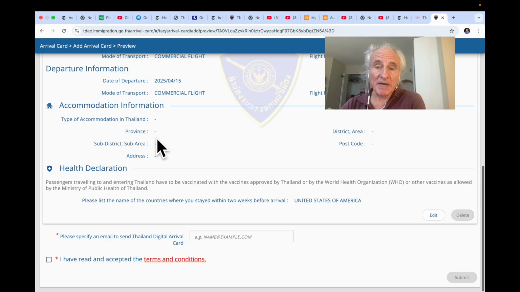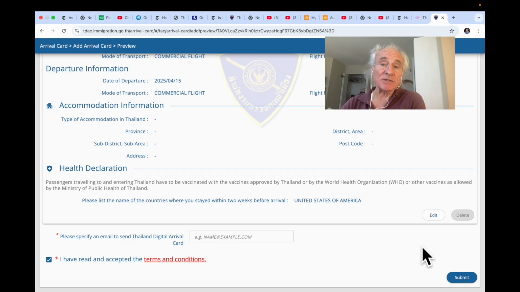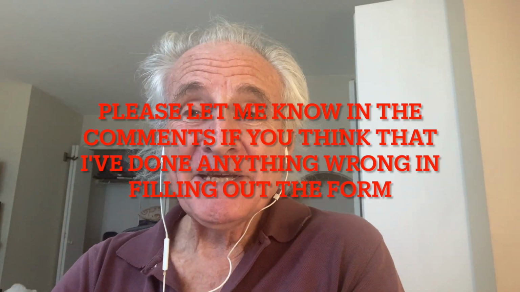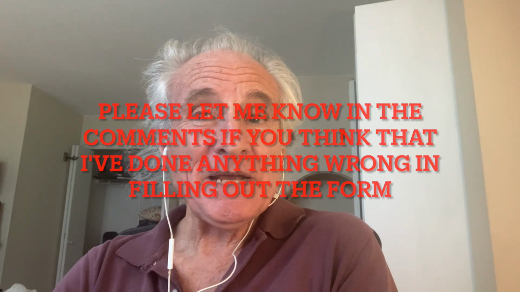Then I checked the box that says I've read and accepted the terms and conditions. And then I would submit the application. I didn't actually submit the application in this case because it has dummy information. So clearly there are some problems with the TDAC form. If those problems continue when I'm ready to come back to Thailand in about 2 weeks, I will probably go ahead and return and straighten out these problems on arrival.